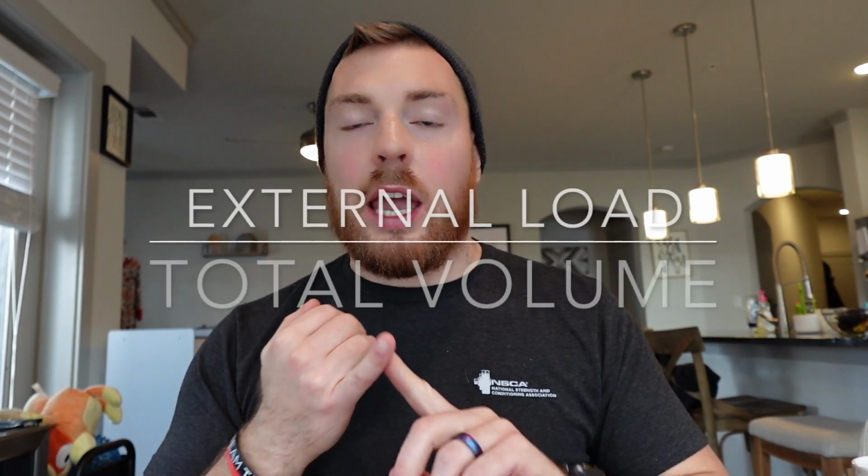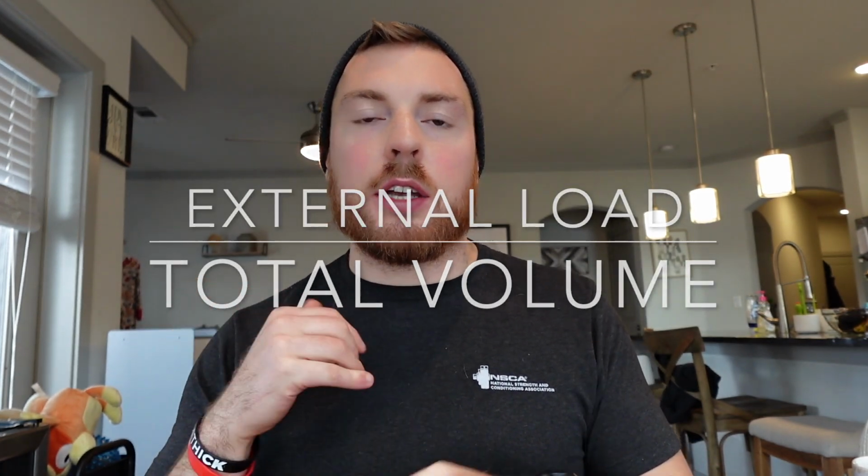So the first one being external load. What does that mean? External load is literally just the work that we're doing. So it's very simply the sets, the reps, the weight, like how much total work are we actually doing from a volume perspective, an intensity perspective. This is probably the simplest one to understand because this is honestly what most coaches do track.